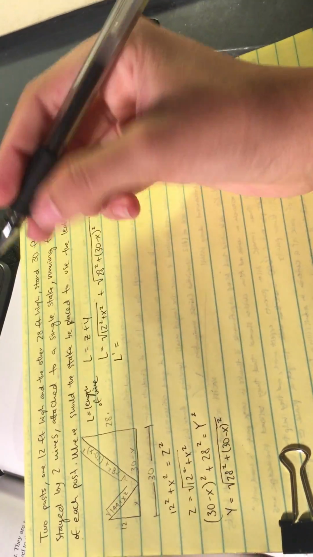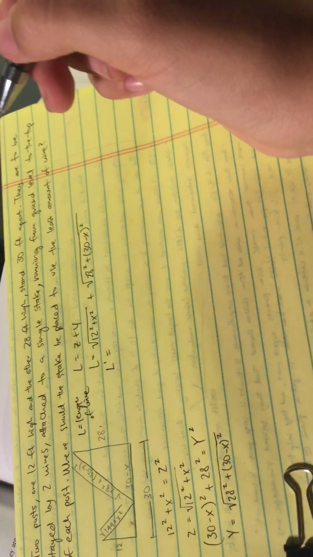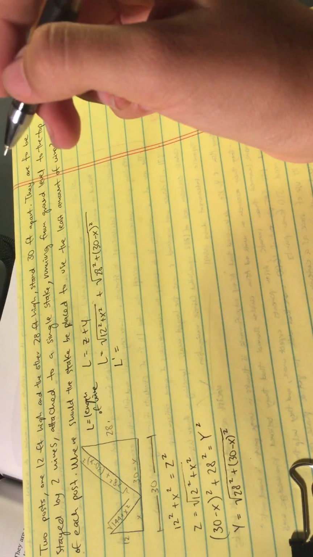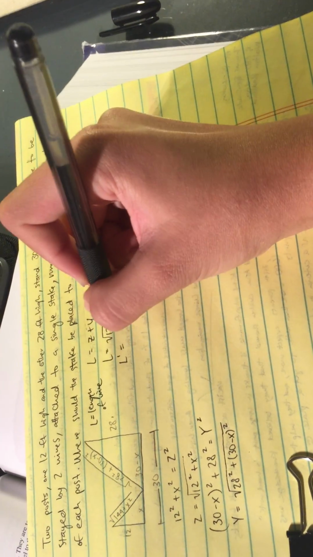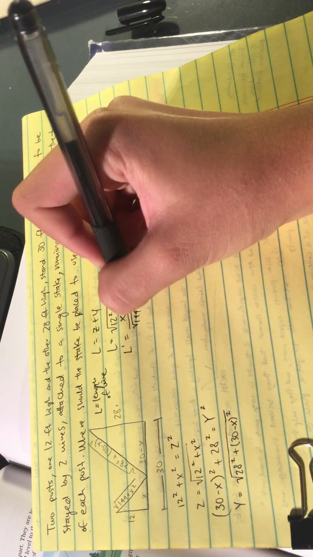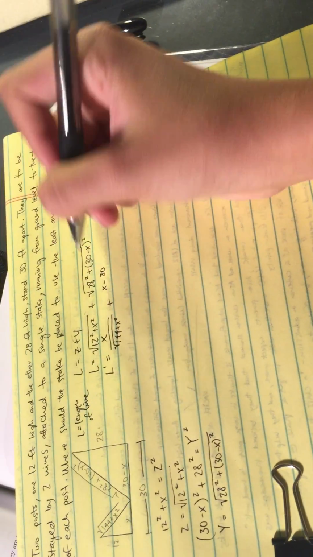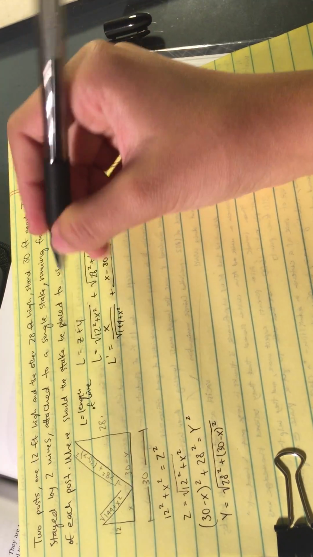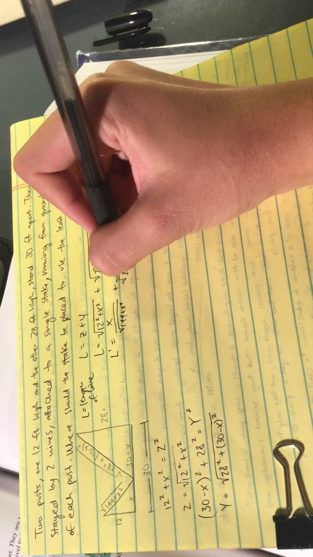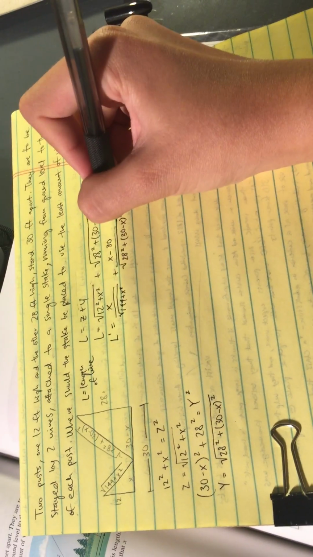So the derivative of the length is equal to x over the square root of 144 plus x squared plus x minus 30 over the square root of 28 squared plus 30 minus x squared.